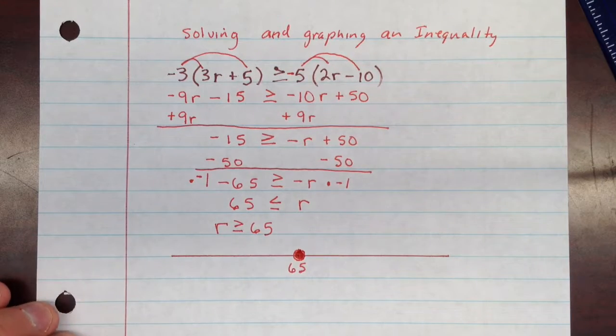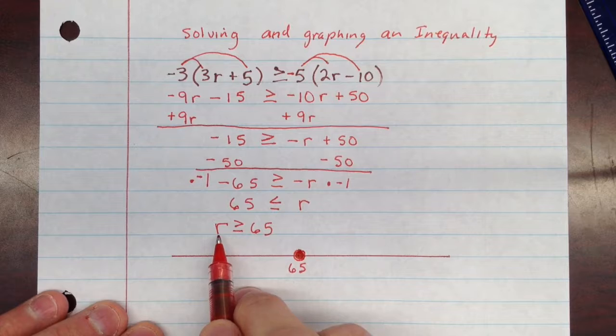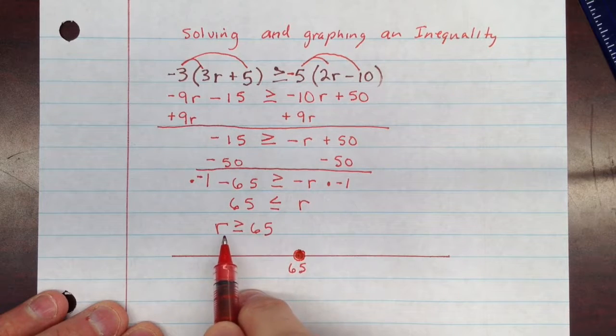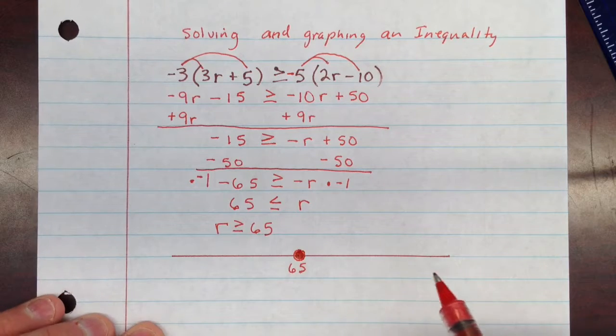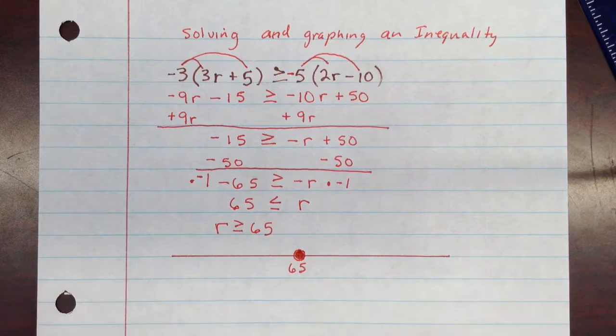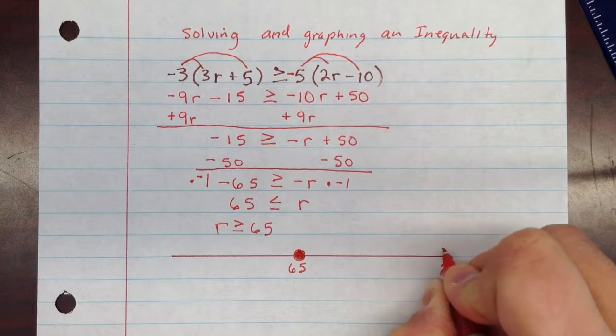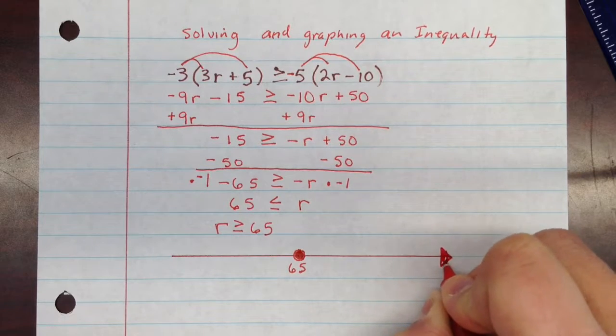And then we have to find a way to show which way it's going. Remember, if the variable's on the left side, which we had to move it so that it was because it's easier to graph, the arrow this way points the same direction as the graph should point. So it should point to the right. So I'm going to point to the right like this and show it like this.